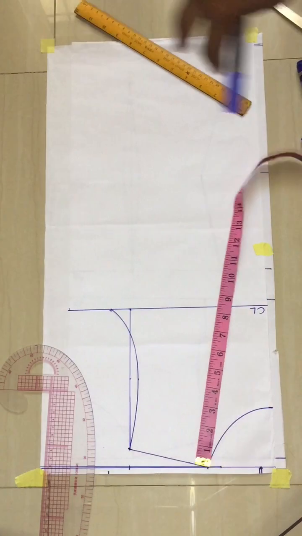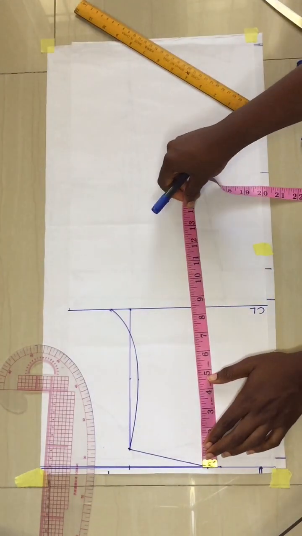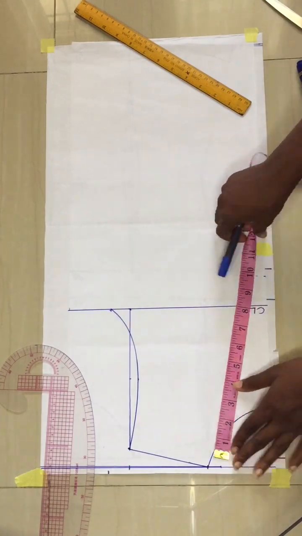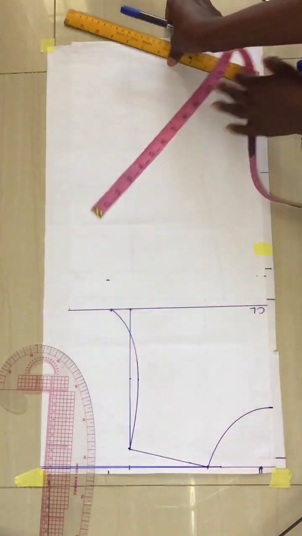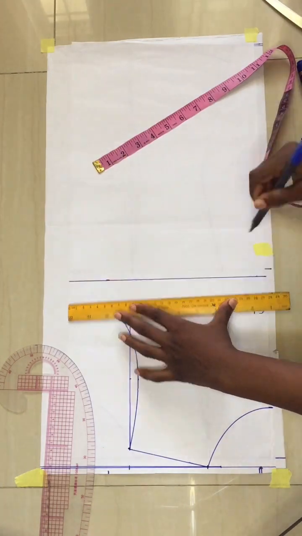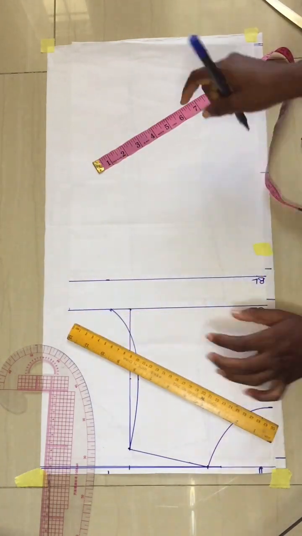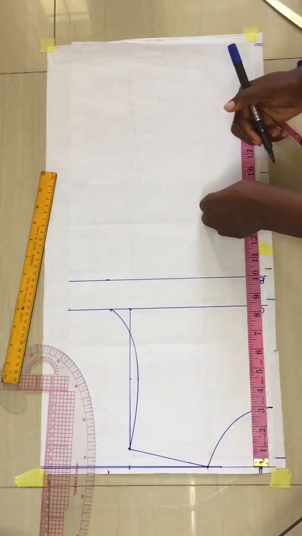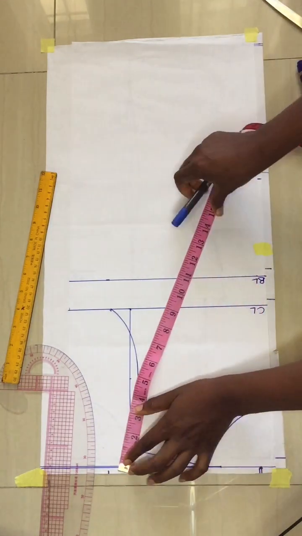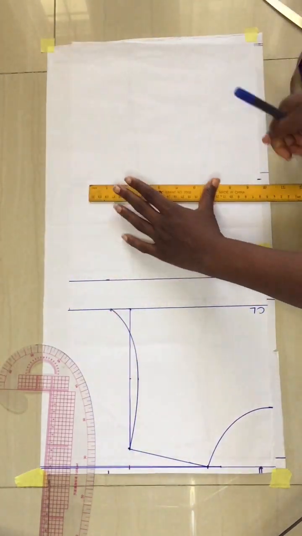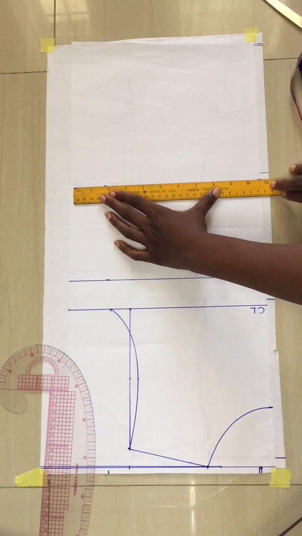The next thing to do is to get our vertical measurements. So I marked my bust measurement from the top of my shoulder, which is 10 inches, and I drew across the line. In order to get your bust measurement, you take your tape and measure from the top of your shoulder to your bust point, that's to your nipple. And then I also went ahead to draw my waist measurement, that's from my shoulder to my waist, and I drew across the line too.